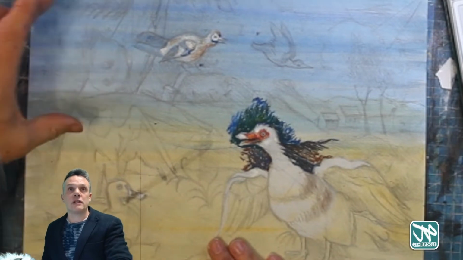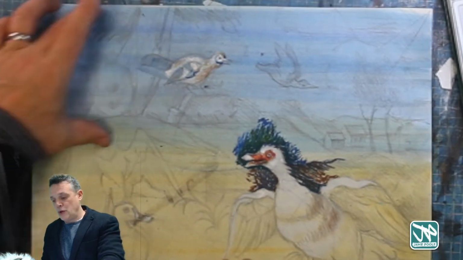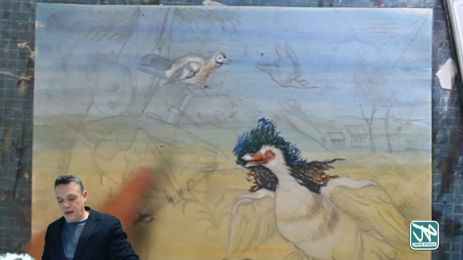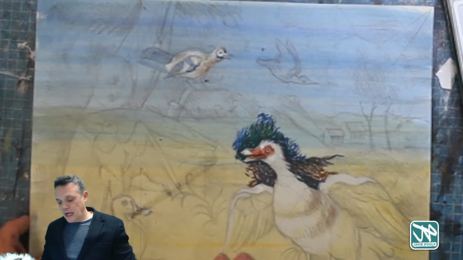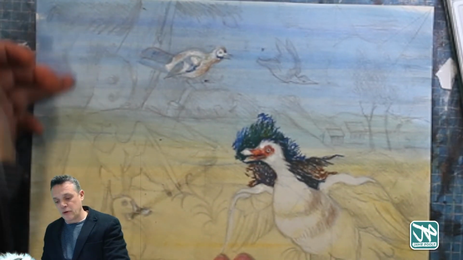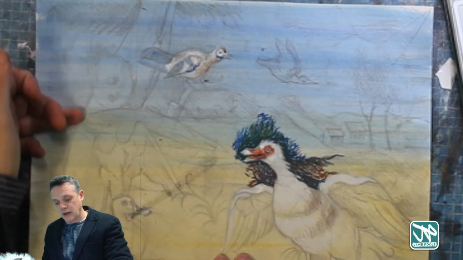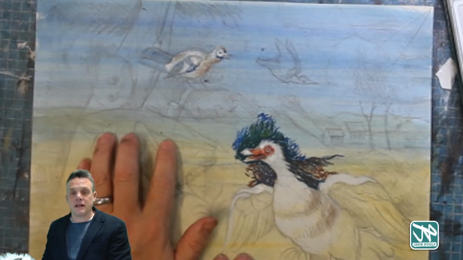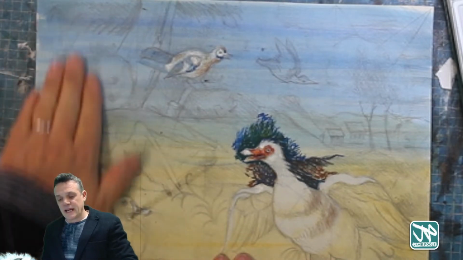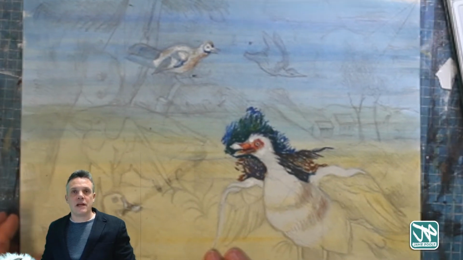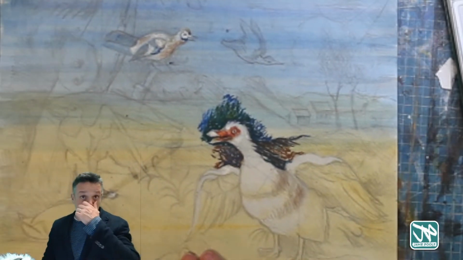Actually we've got two colours here. I used a blue up here, and then a yellow ochre down here. The blue was primary blue mixed with ultramarine, and I blended it towards the middle here, and this creates that tonal background which we can then work over with oil pastels.